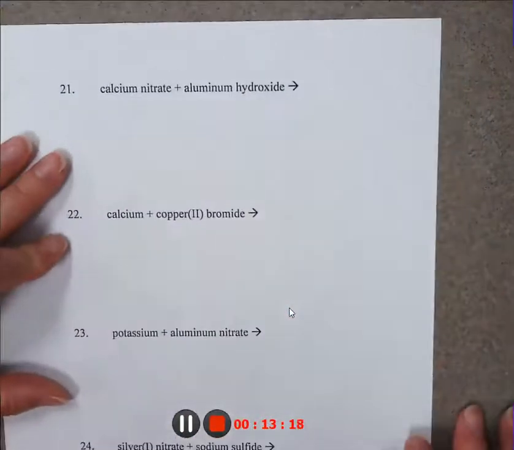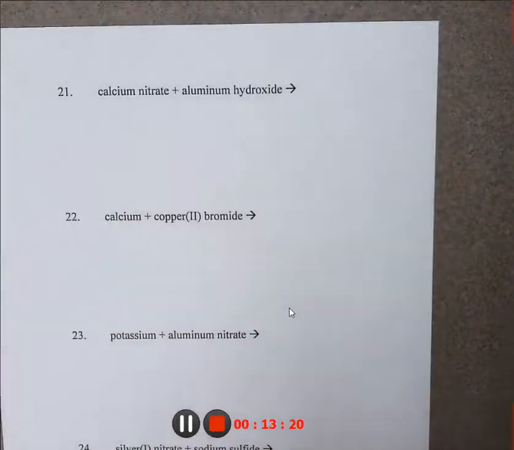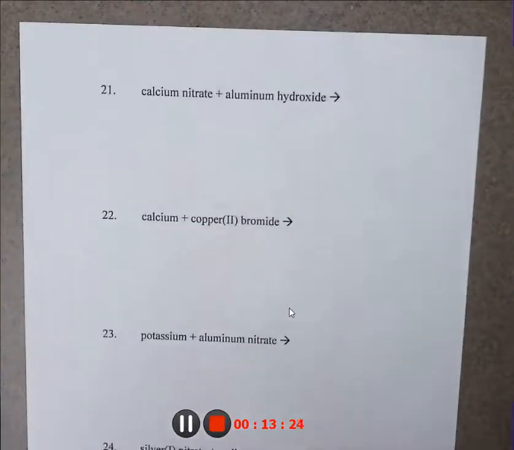Okay. All right. So hopefully that's enough worked examples for you, that you get the main idea of how to predict products and complete the reaction, balance the reaction, and identify the types.